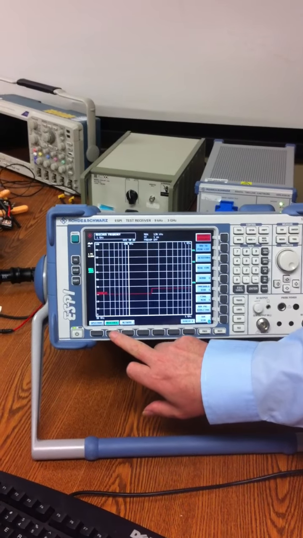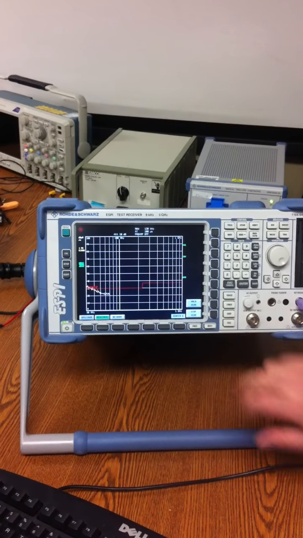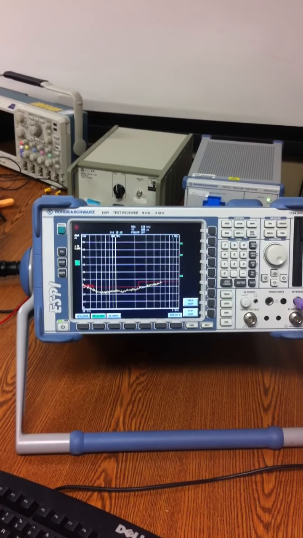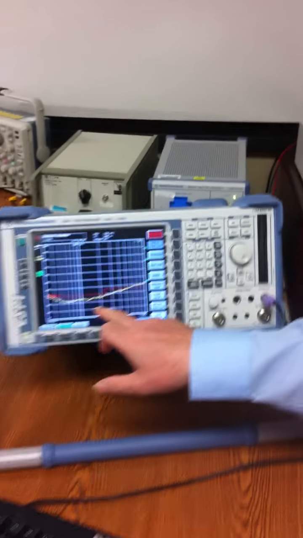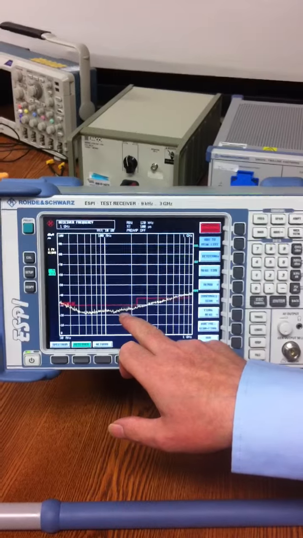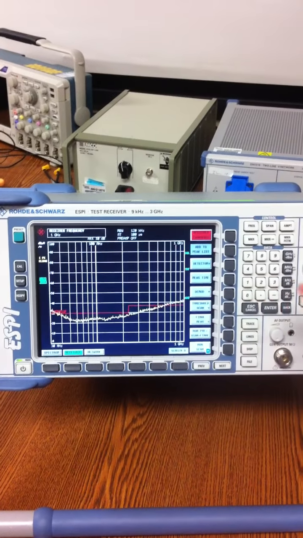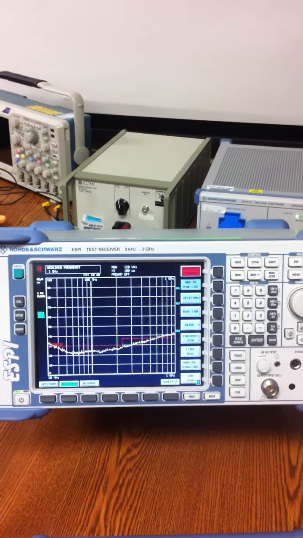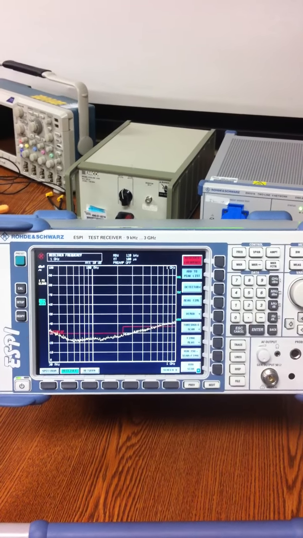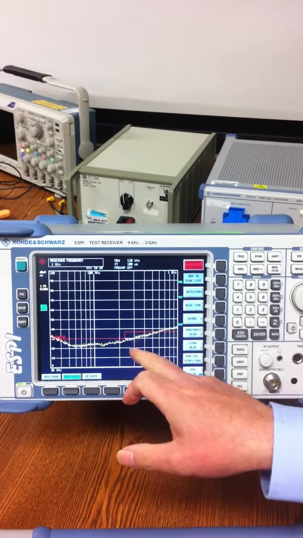If you go to the receiver mode and run a scan, it will tell you what happens at certain frequencies, and it sits on each of the frequencies for 100 microseconds. Okay, so you just get a snapshot of what happened at that certain frequency.